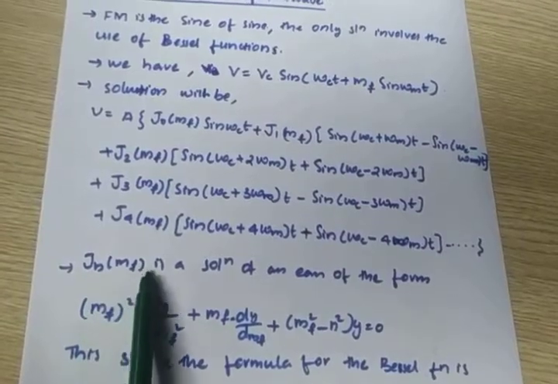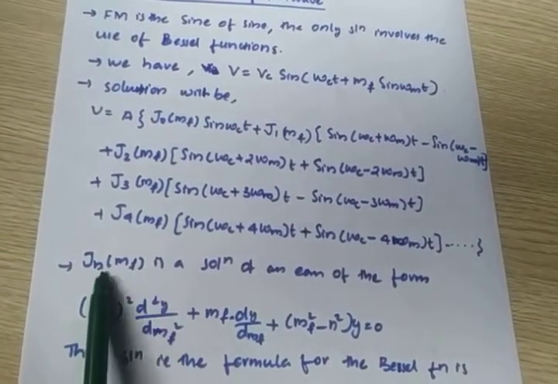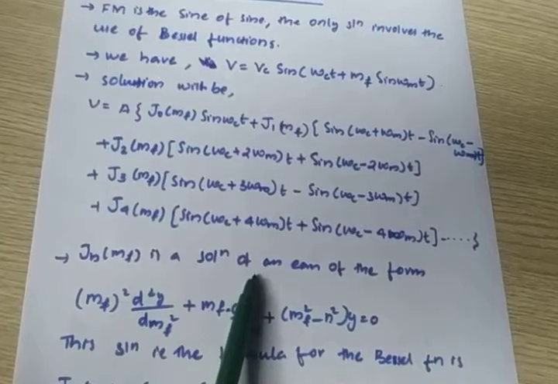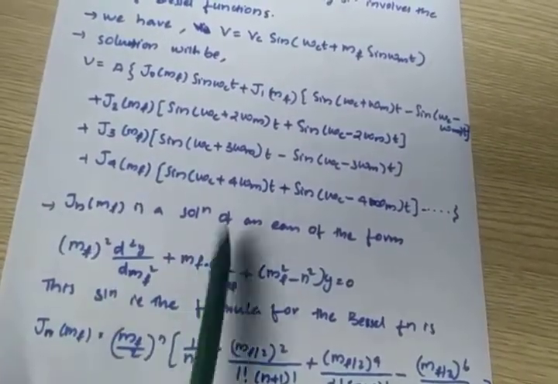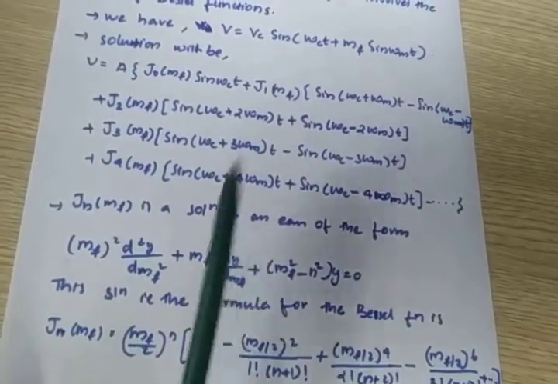So Jn of beta or Jn of mf is the solution of the equation of this form.